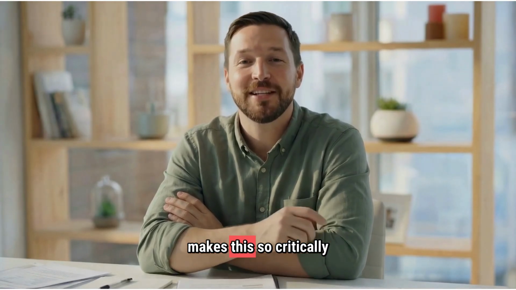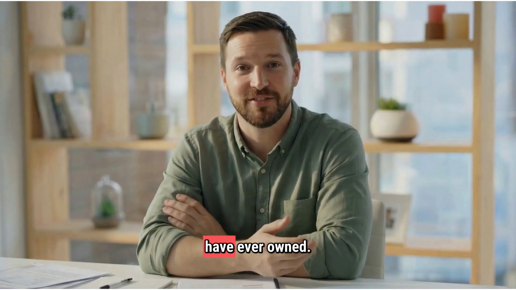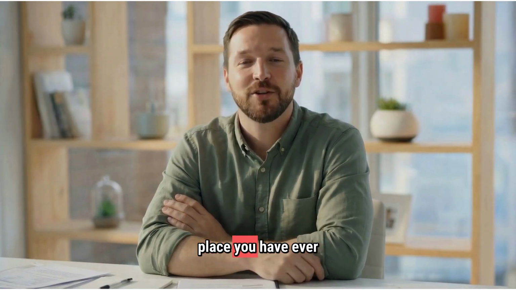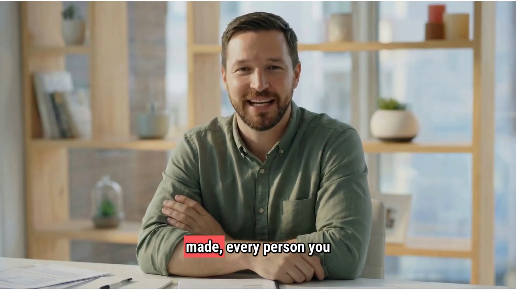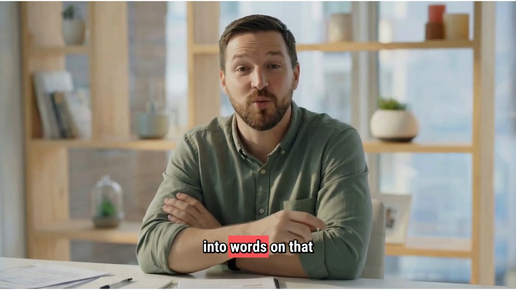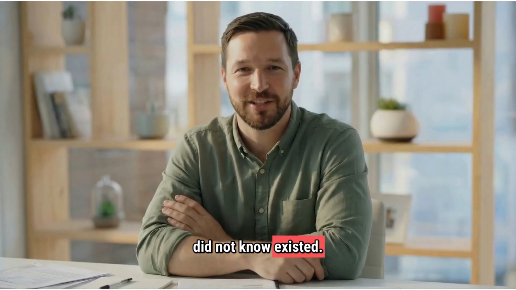And here is what makes this so critically important. Your phone contains more personal information about you than any object you have ever owned. Every text message you have ever sent, every place you have ever been, every photo you have ever taken, every search you have ever made, every person you have ever contacted, every private thought you put into words on that device. All of it accessible through one setting you did not know existed.